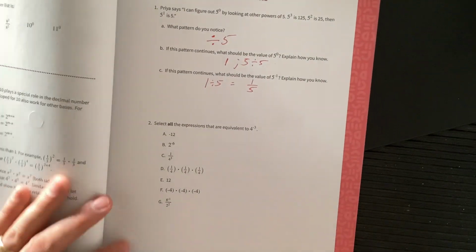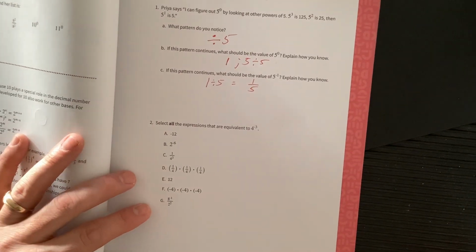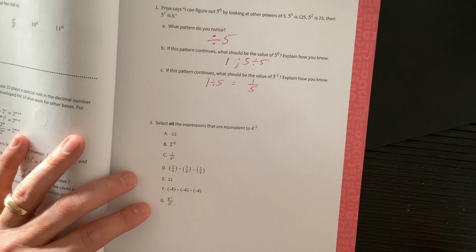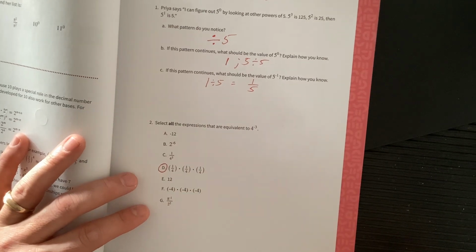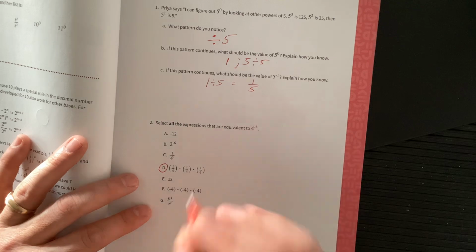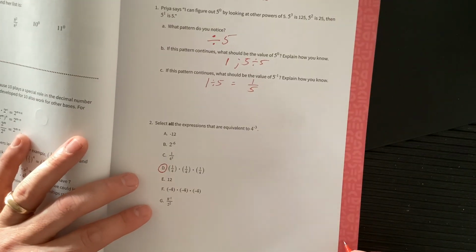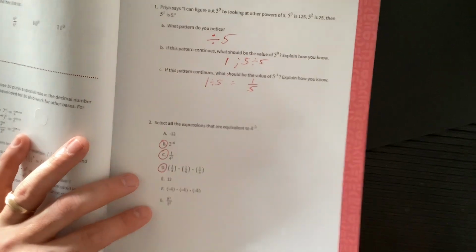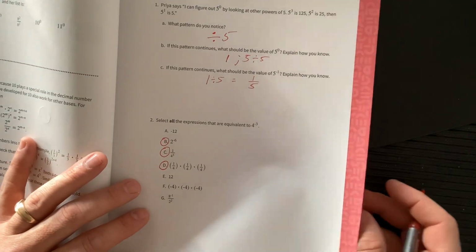Question number 2, select all. I have 3 of them circled. Taylor, which ones do you got circled? I have A and D. I like D. I do not like A. Remember, a negative exponent does not make your answer negative. Lucas, you got anything else? B and C. Yeah, B, C, and D all equal the same thing, 4 to the negative 3.